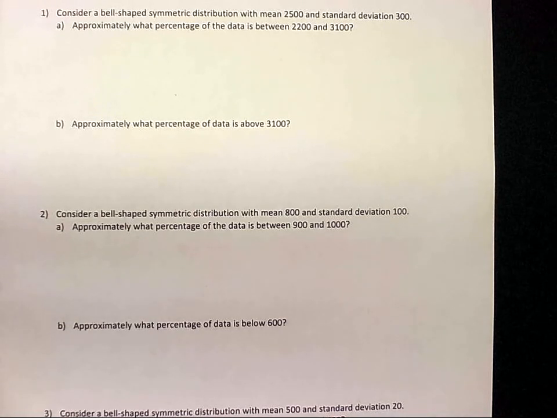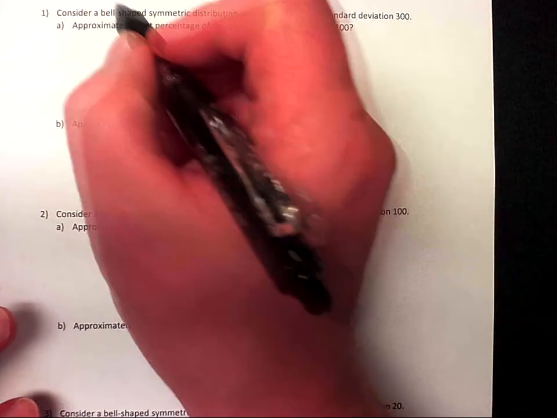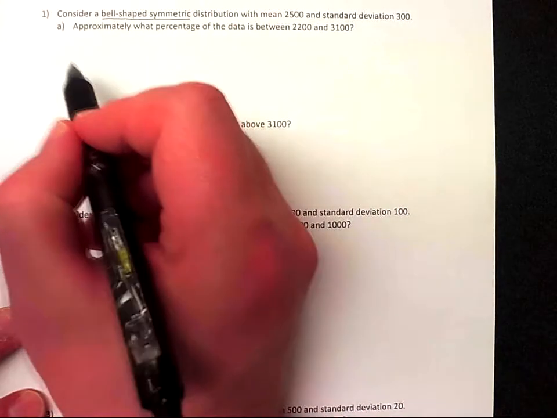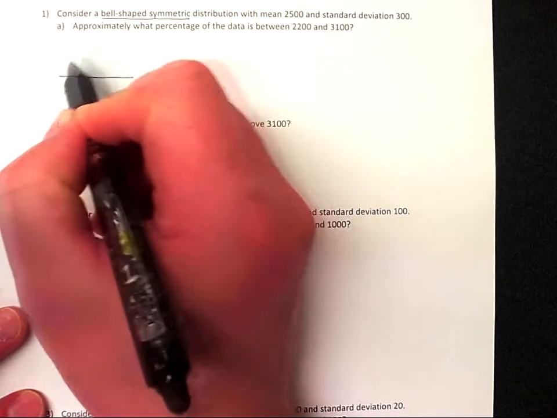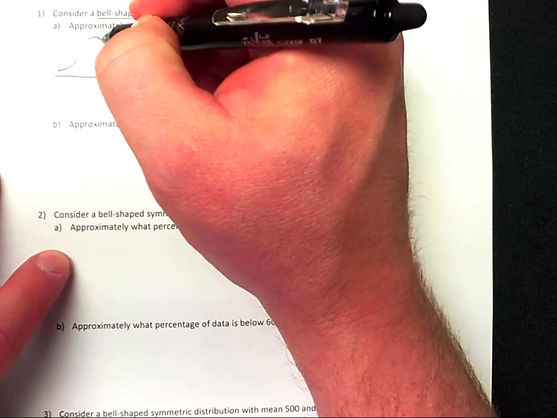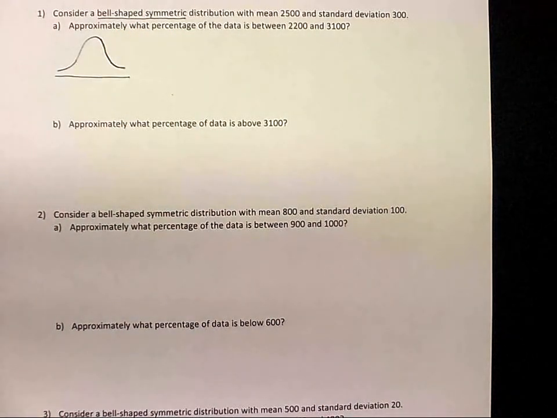So, first off, what we're trying to do is figure out, well, let's start off with this. We definitely know that we have a bell-shaped and symmetric distribution, right? So let's start off with that. We have a bell-shaped and symmetric distribution. Let's try to draw a picture of what we're trying to achieve. And once we can visualize where we're trying to go, chances are we're going to get there just fine.